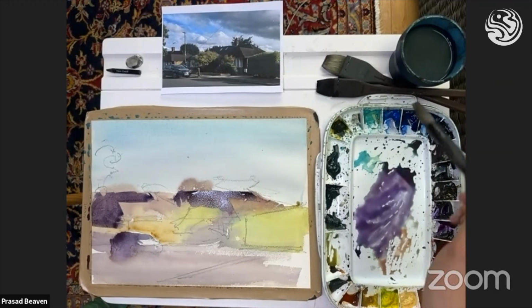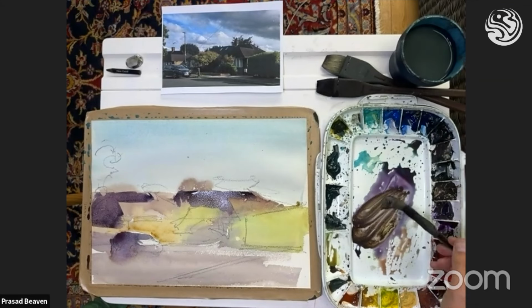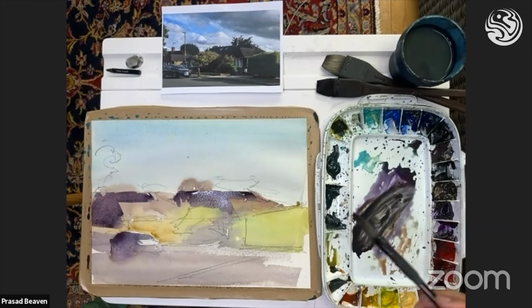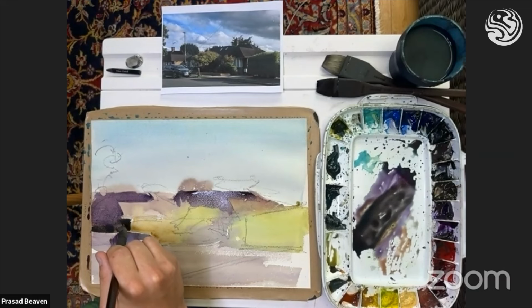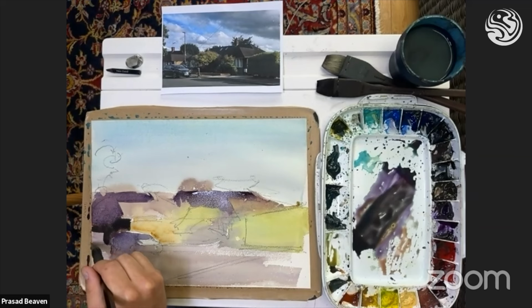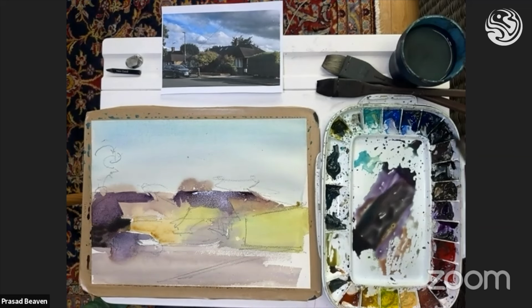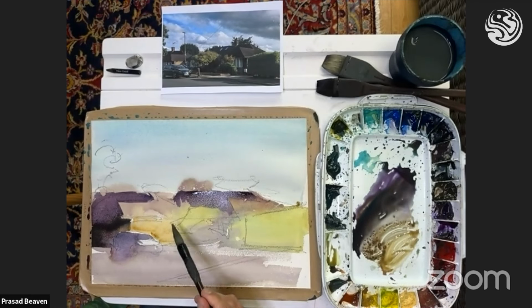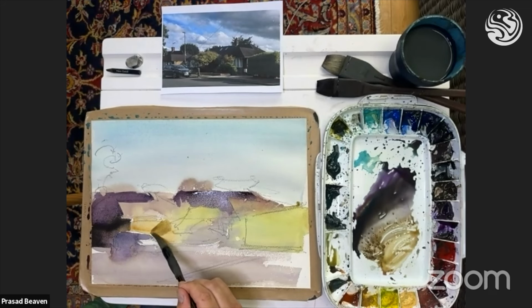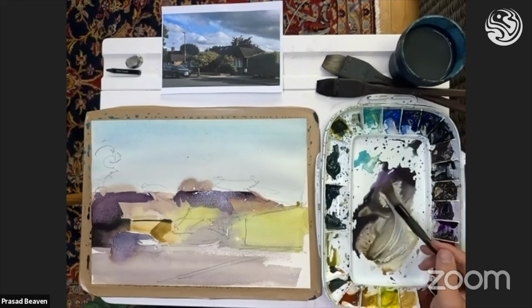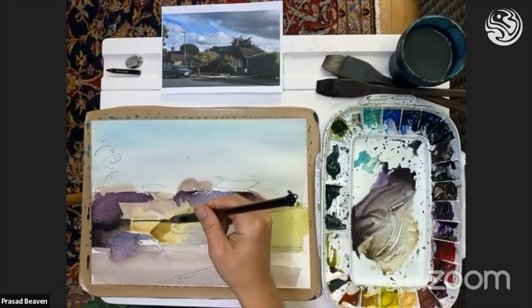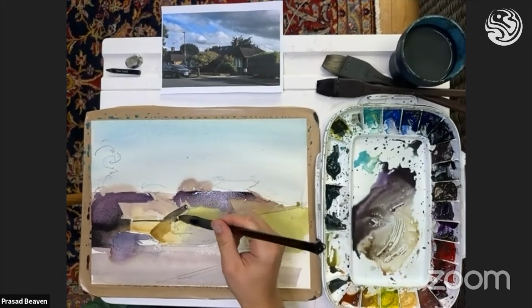And then I'm just working my way down really. Then there's some windows and things in there, but I'm not going to get into that just yet. Let these two merge together. Yeah, it's good. And then we have the shade hitting this wall. I'm just mixing some raw sienna. It's like a light shade. And connect the two shapes like that. And then go back to my roof color and continue this line like so.